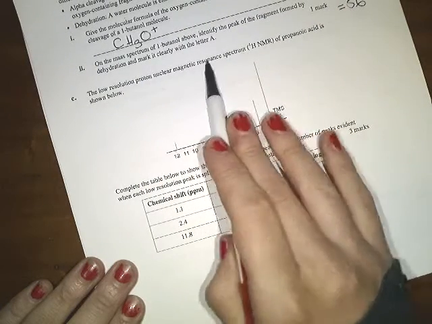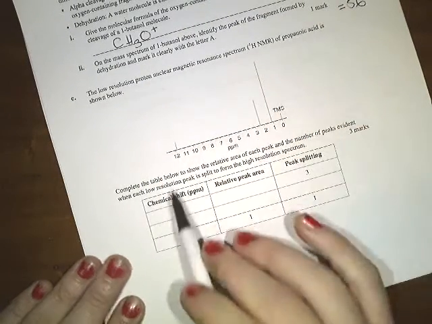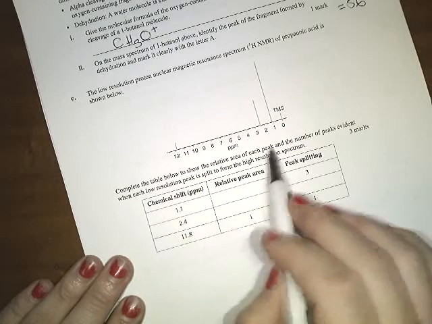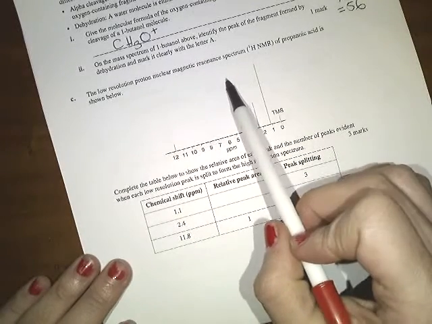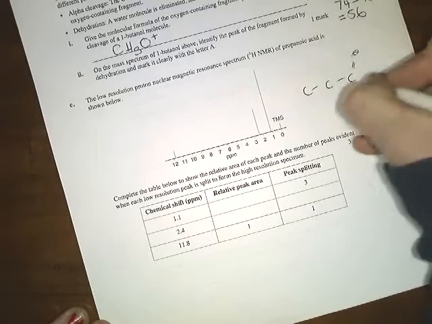Okay, now, next question. It says the low resolution proton NMR. Complete the table below according to how it will split. It says propanoic acid, so just make sure we draw it out.